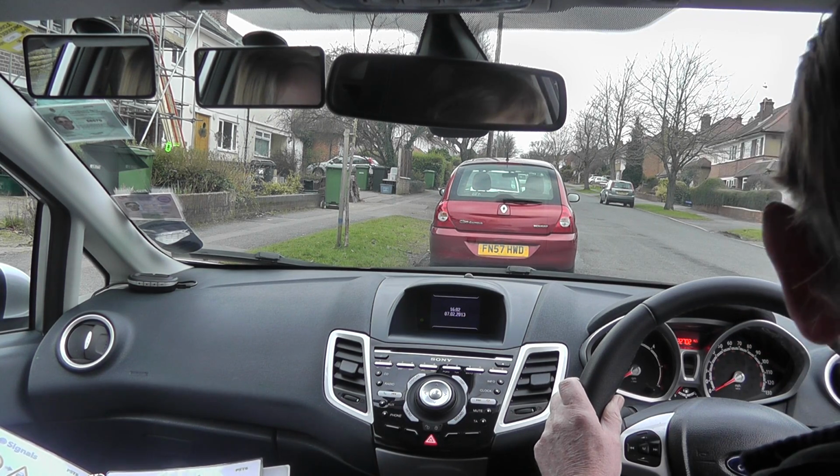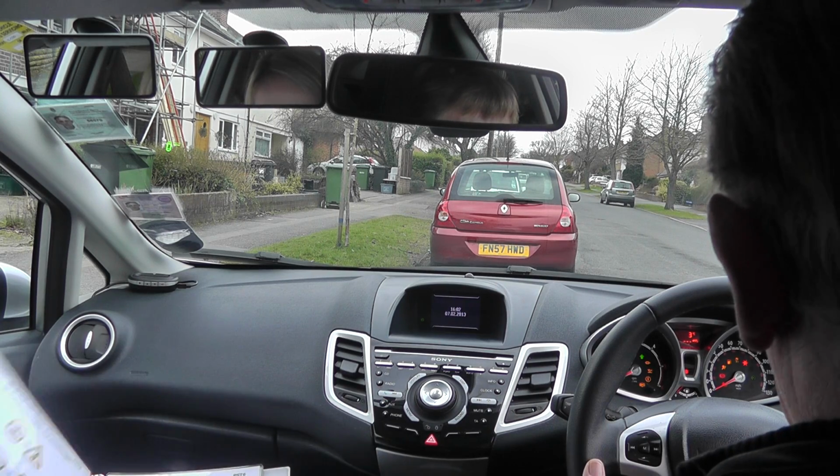Do you want to put your window back up? Yeah. It's quite cold out there.